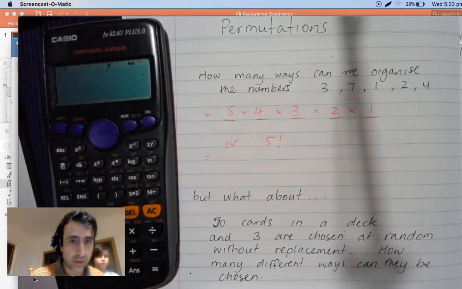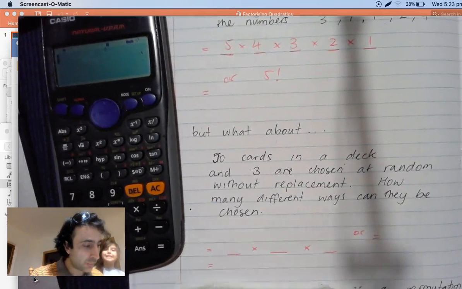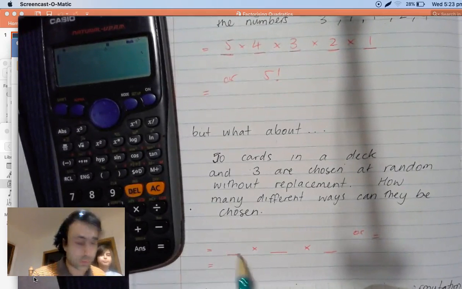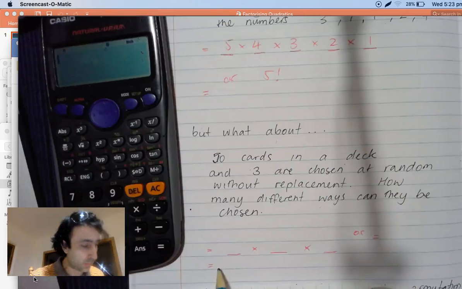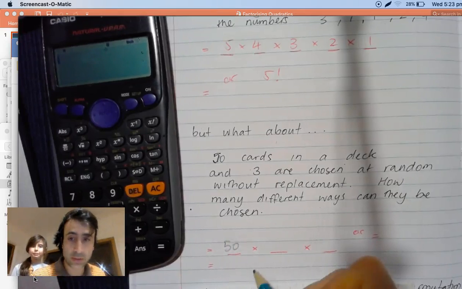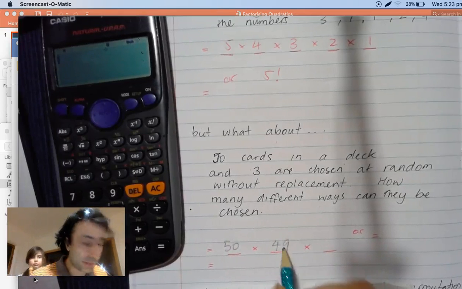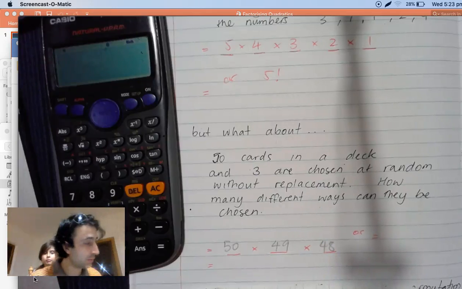What about if there are 50 cards in a deck and 3 are chosen at random without replacement? How many different ways can they be chosen? Hopefully by now we can do this one. There's only 3 cards, but there are 50 options. There's 50 cards for the first one, 49 cards for the second, and 48 cards for the third.